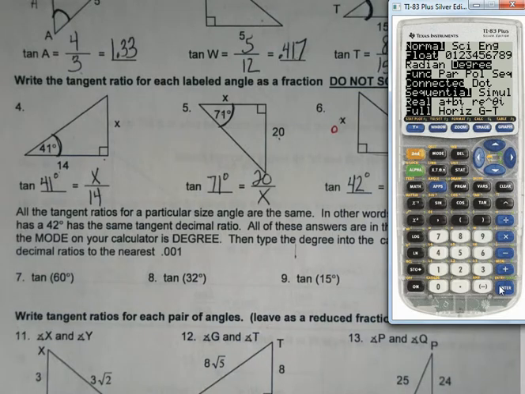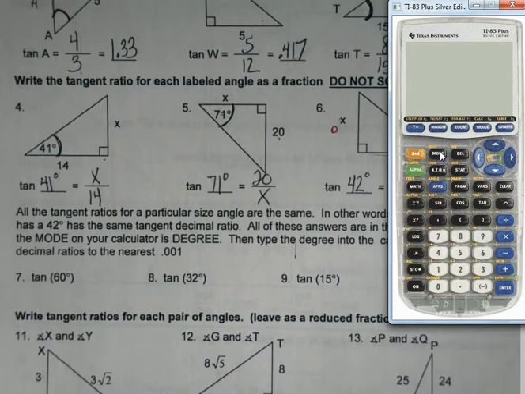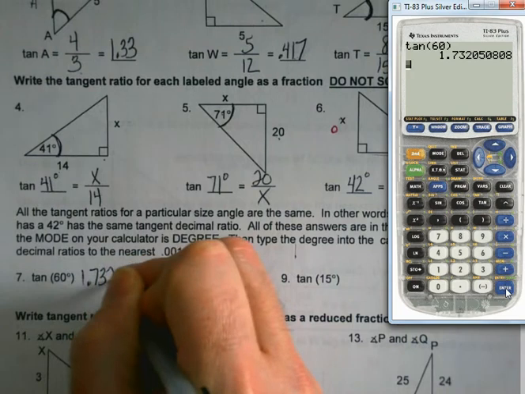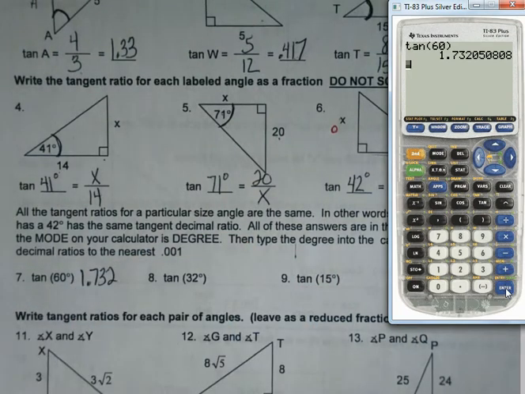So usually when I grab one of these calculators, unless it's my own of course, I'll always look and see, make sure it's in degree mode, otherwise I could get myself into a dilemma. Once that's in degree, we can get out of there, and then we can just type, to get decimal equivalents of these, what the values are. So if I want to know the tangent of 60, any triangle that had a 60-degree angle, its tangent ratio would be 1.732.